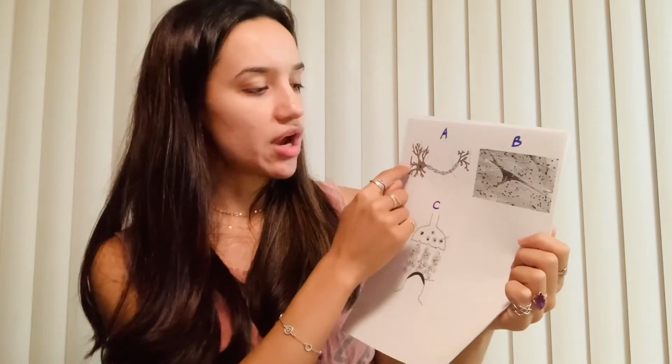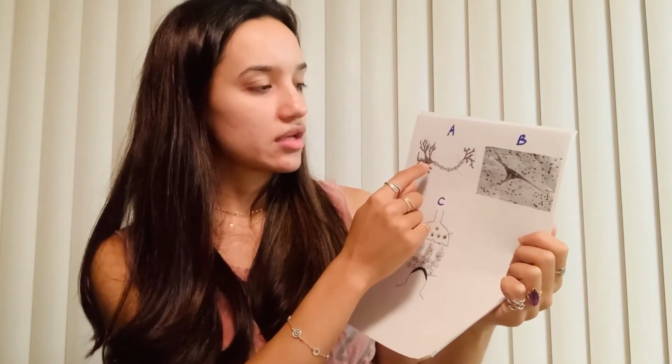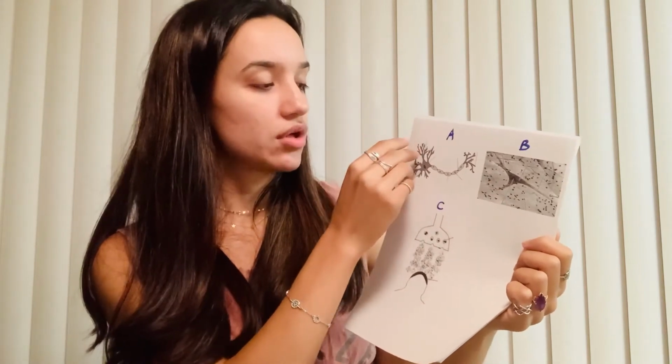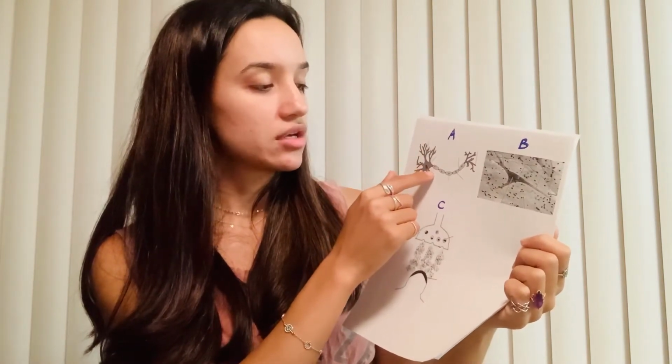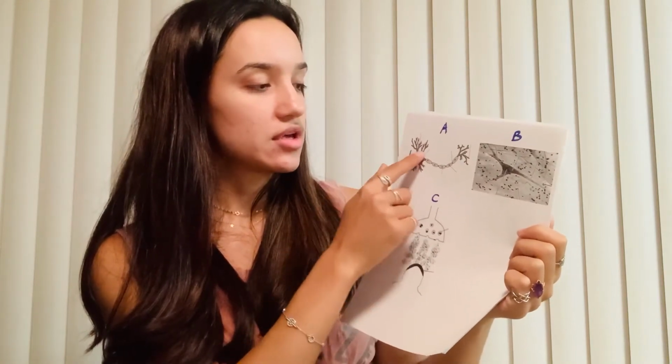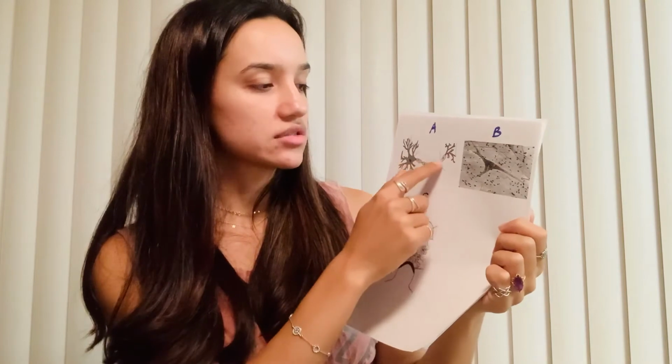We have dendrites, and the dendrites are in charge of taking the electrical impulses to the cell body and through it to the axon. This structure right here is the axon. These cells here are the Schwann cells, and their purpose is to create myelin sheaths.